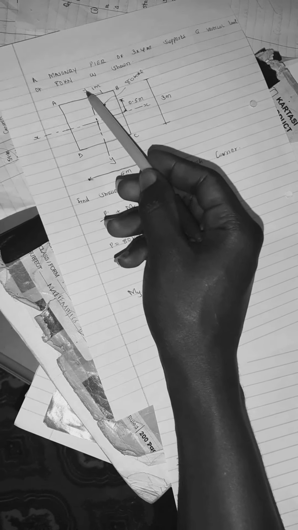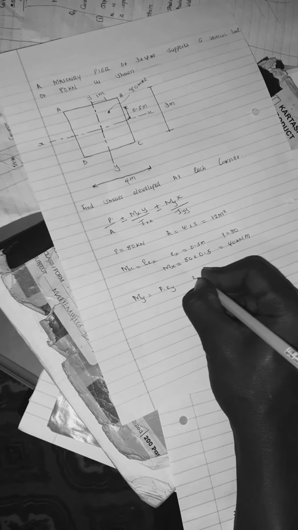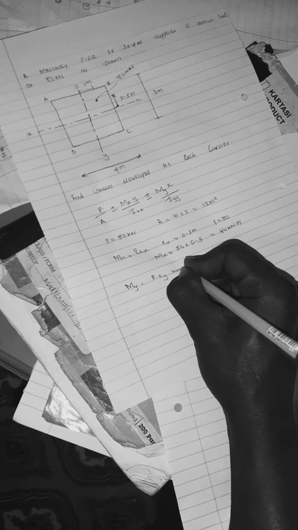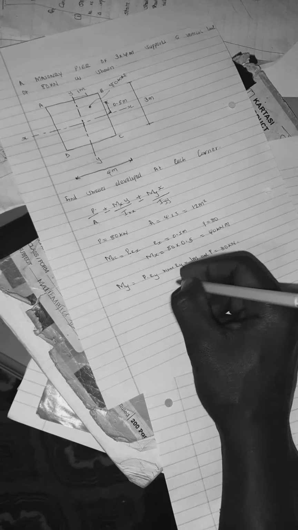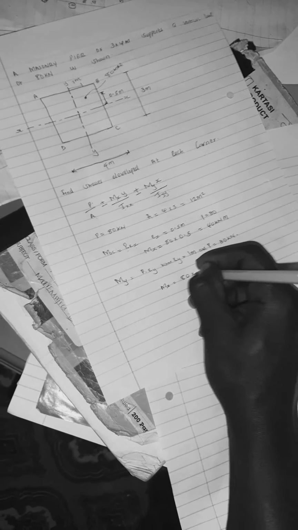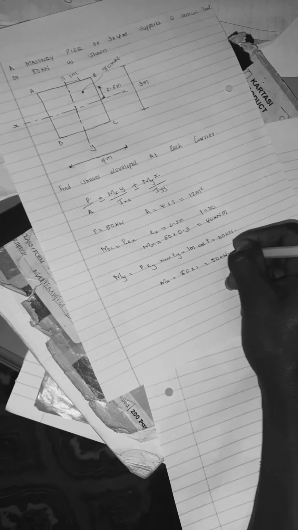Ey is the distance from the y-axis to the load, which is 1 meter, and P equals 80 kilonewtons. So My is equal to 80 times 1, which is equal to 80 kilonewton meters.